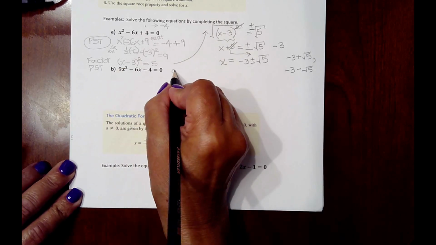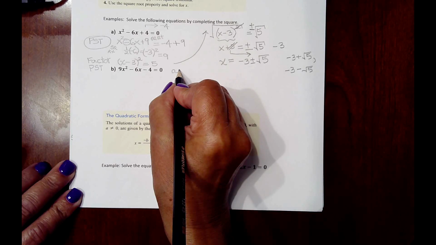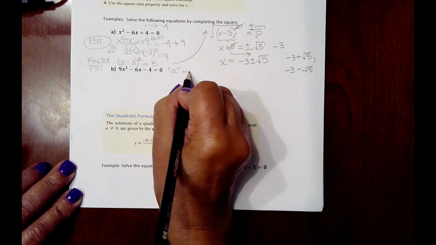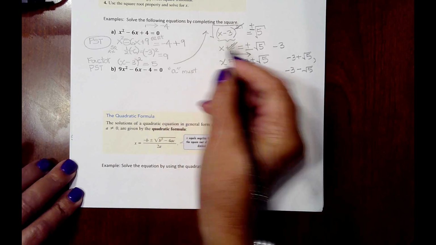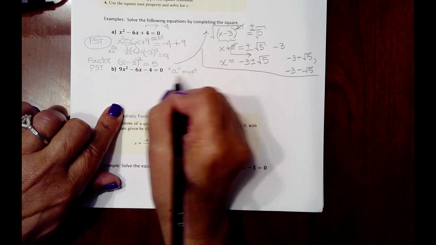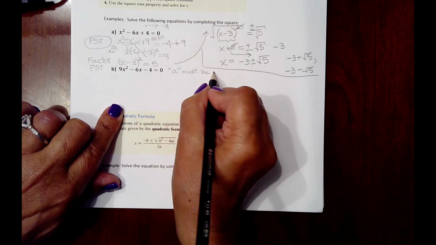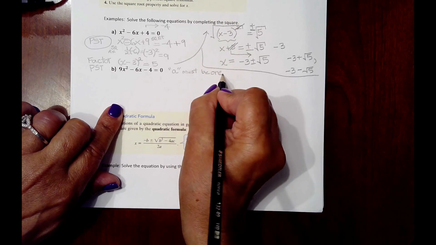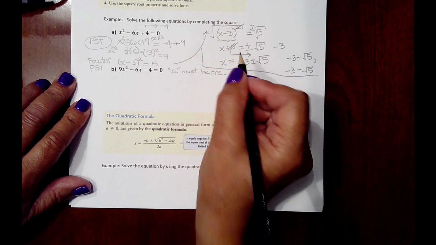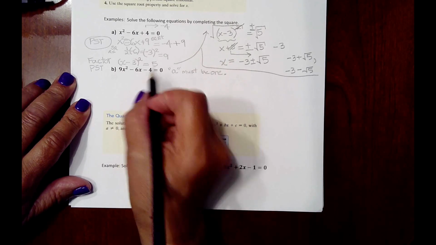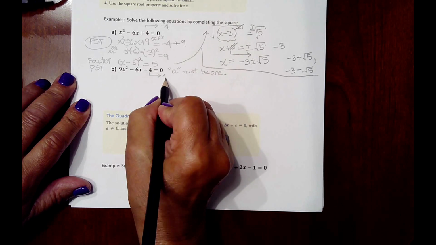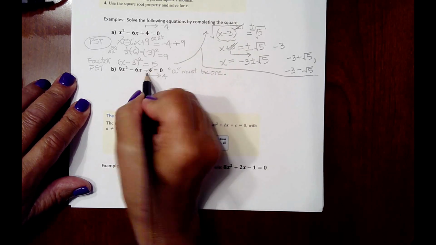So the a value must be 1. And that's what we have to start this problem off, by achieving that. So again, we're going to do the same things that we did to start this one. We're going to move the constant to this side, thus creating a positive 4. This is no longer here.